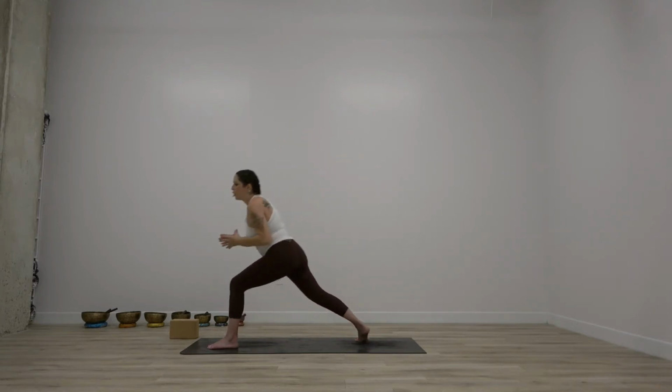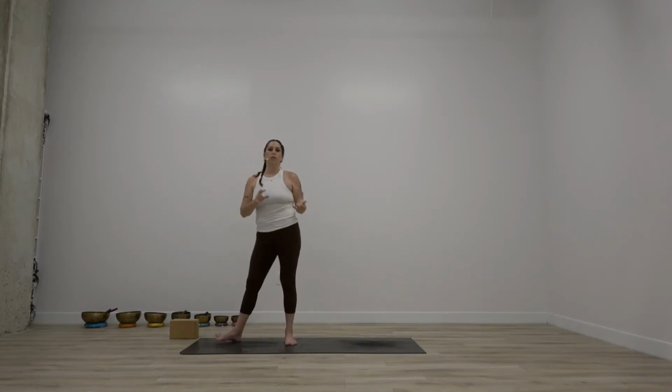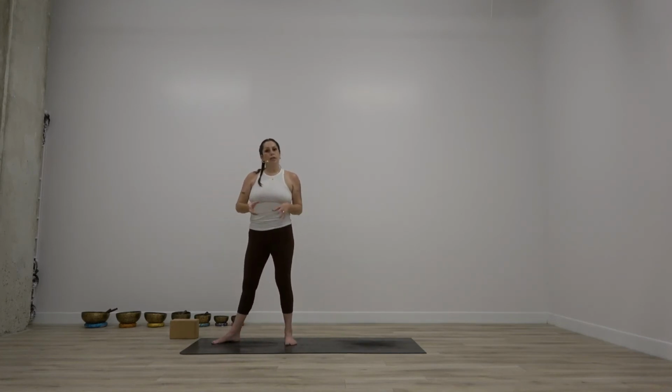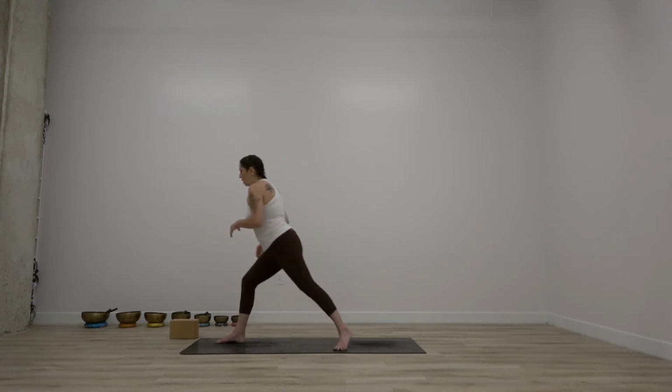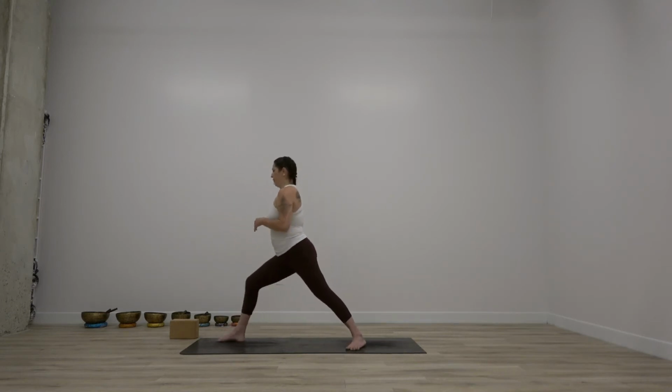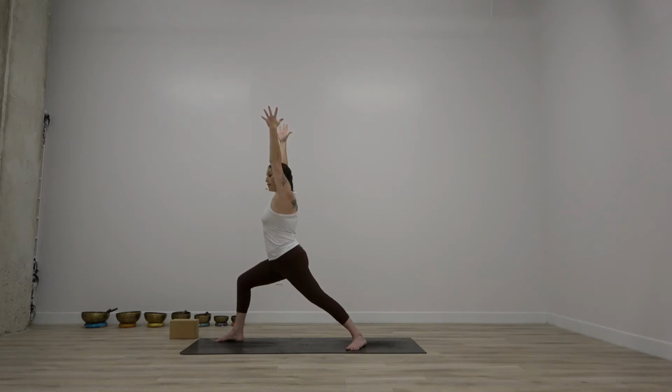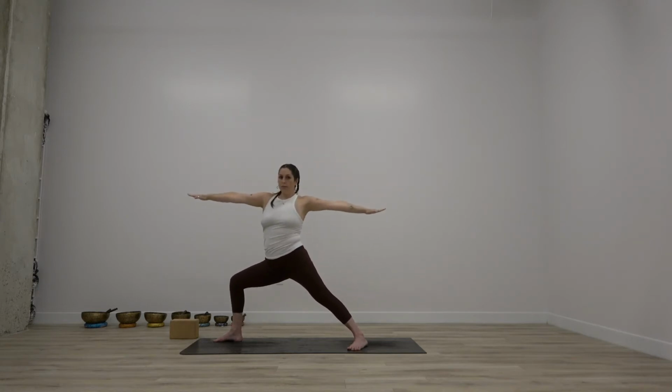Typically, when we are working with transitions or moving in and out from neutral to external rotation, we're going to start in neutral and open into external rotation. If we need to get back to neutral, we do that with all 4 limbs on the ground. Let me show you how. Coming in for Warrior One. This would be an ideal way to move in and out of neutral and external rotation. Warrior Two.